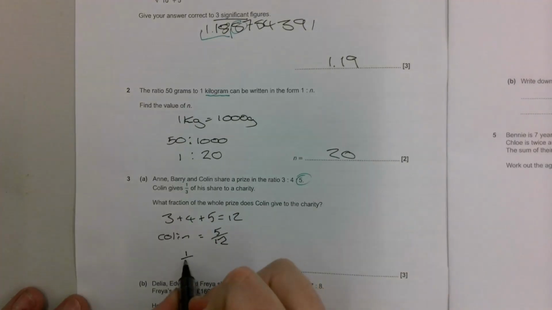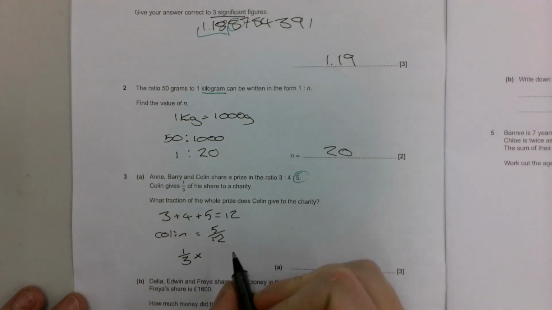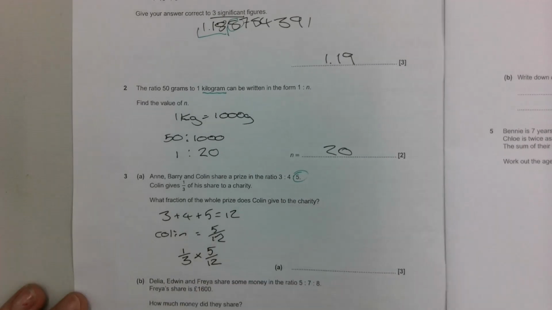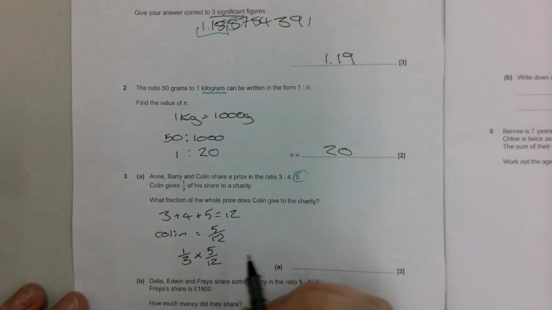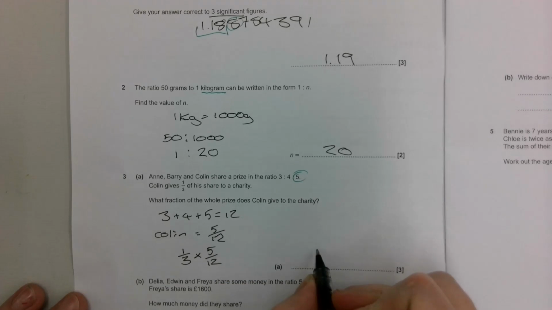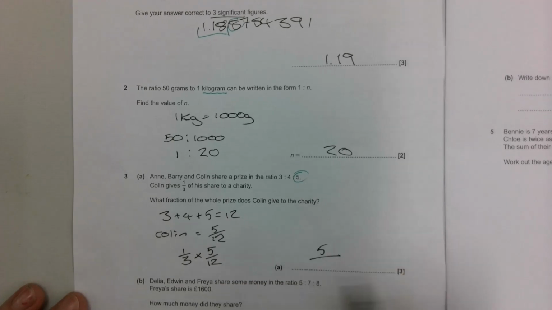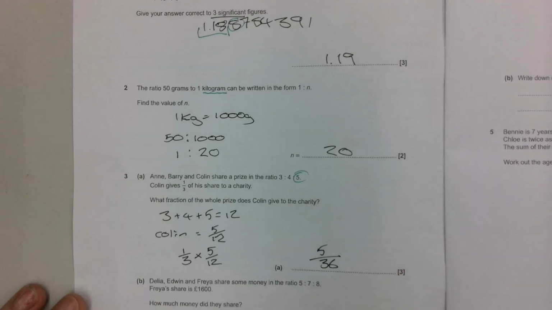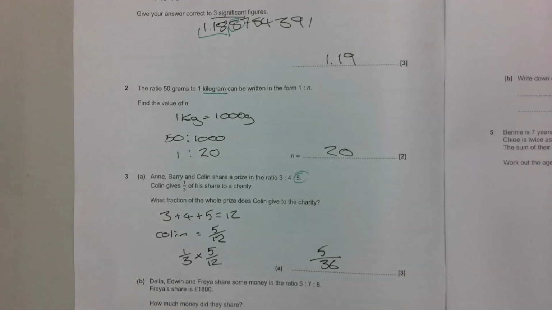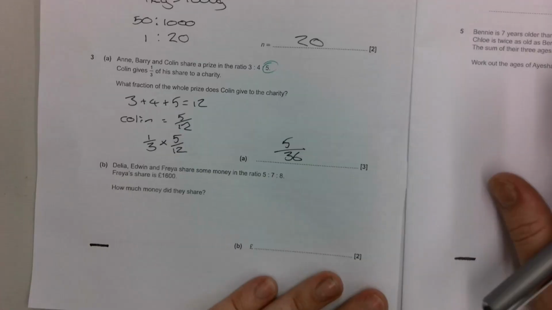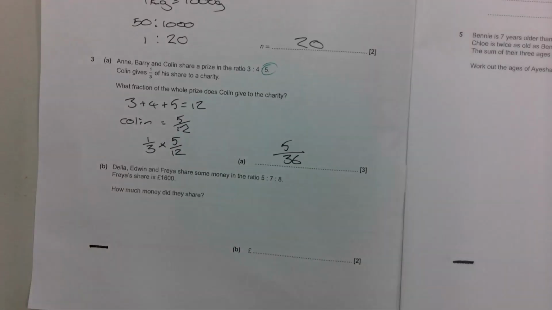And 1/3 of, that means times, Colin's share, 5/12, is going to go to charity. If we multiply that fraction, we shouldn't need a calculator for that, but you can do it if you really want to. 1 times 5 is 5, 3 times 12 is 36, and that will not simplify.